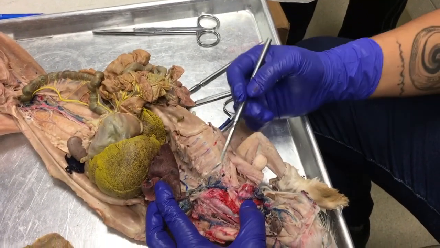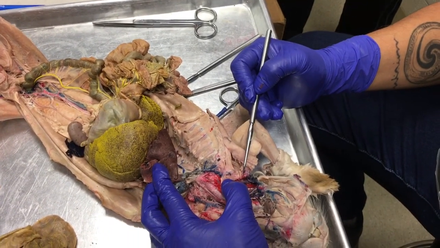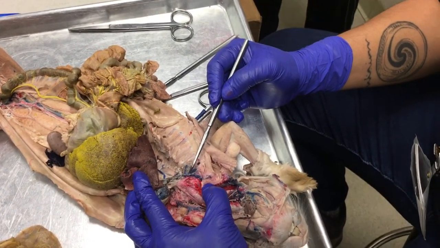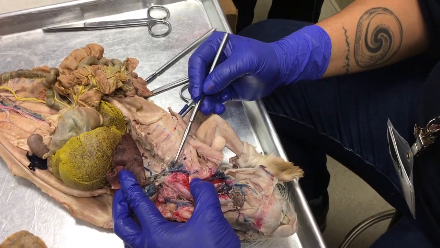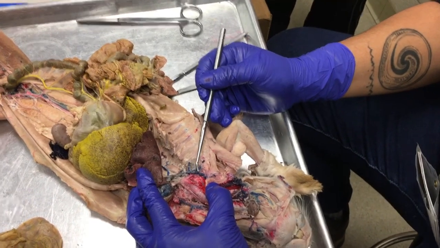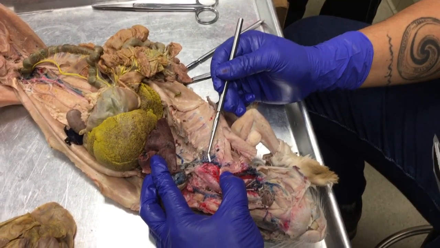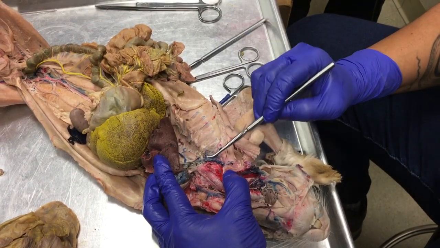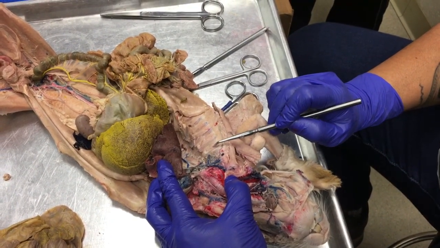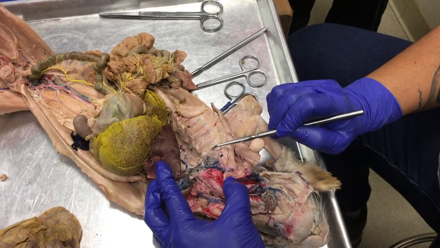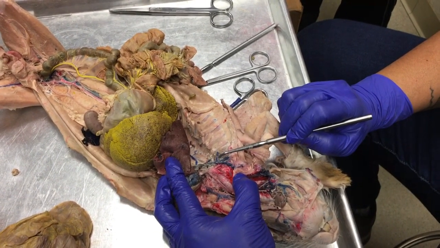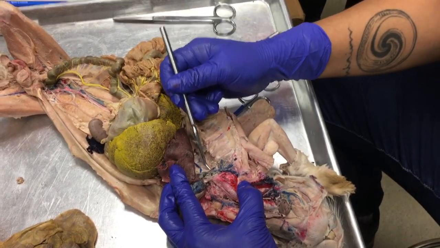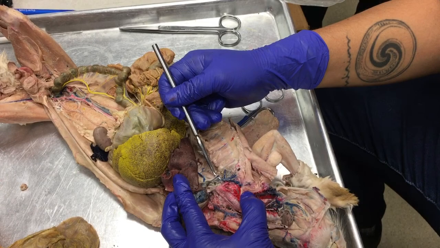Okay, so see, here we have our external jugular and the right subclavian joining together. When they join together, this is called the brachiocephalic vein. The brachiocephalic vein has a tributary coming from the chest wall that's called the internal mammary vein. Coming from deep in the vertebral column is the vertebral vein.